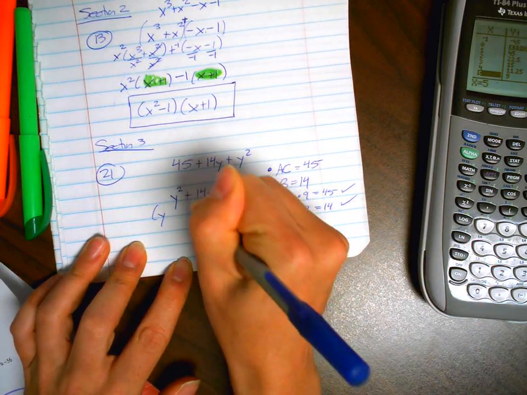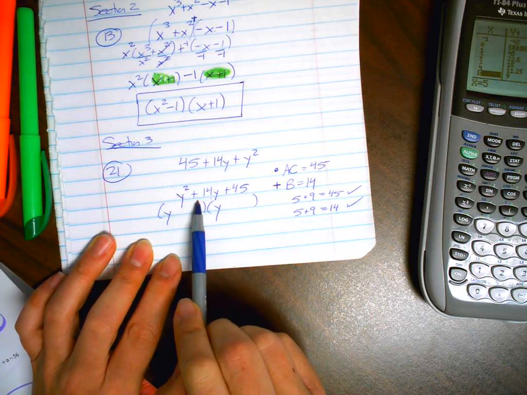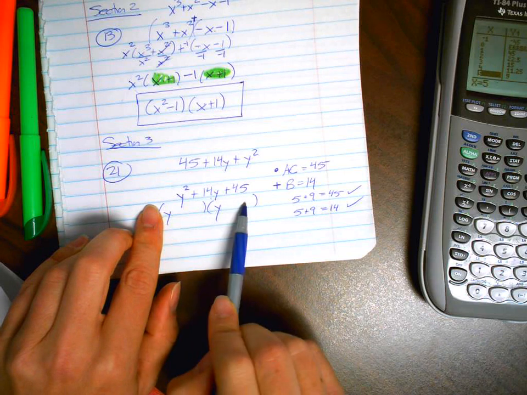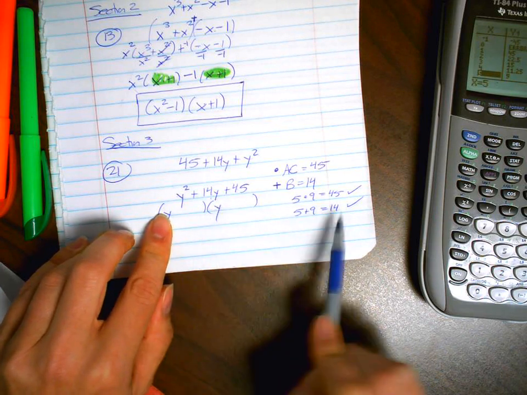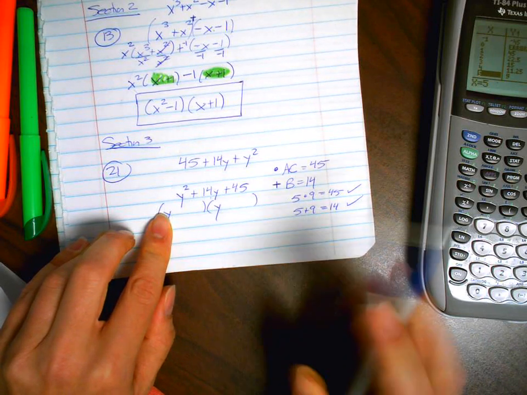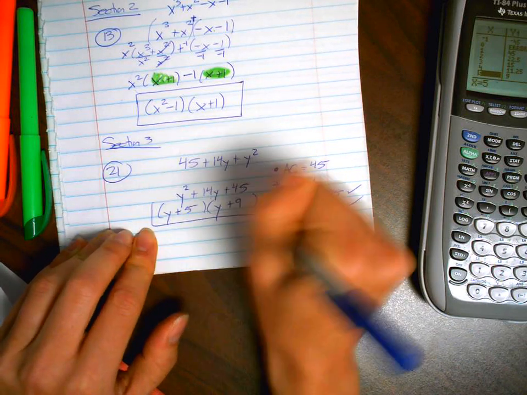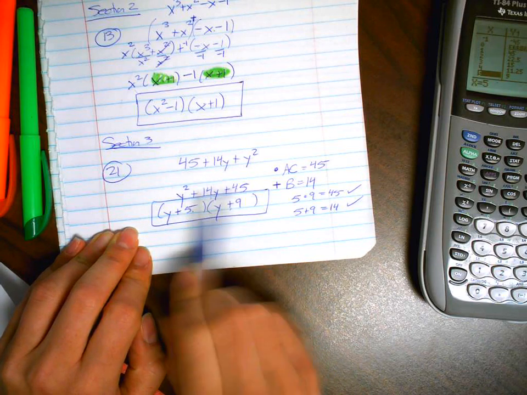So when I write it, I have two sets of parentheses. And I can do this because, so I could have drawn these before I even started. Because a is 1, the only way to get this y squared is to have a y and a y here. But then these are my two numbers. And be careful of the signs. This is positive 5 and positive 9. So it's plus 5 plus 9. And that is your answer. And if you go back and check it by box method, you should end up with this original problem.